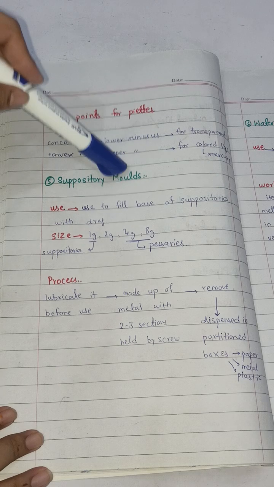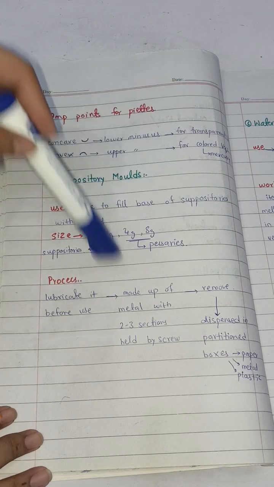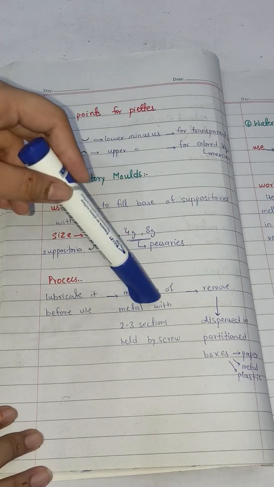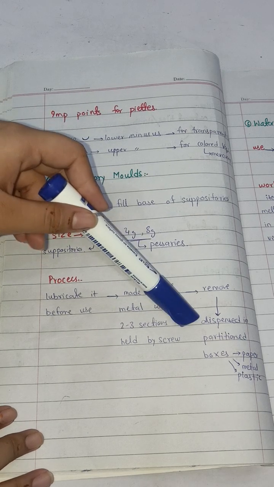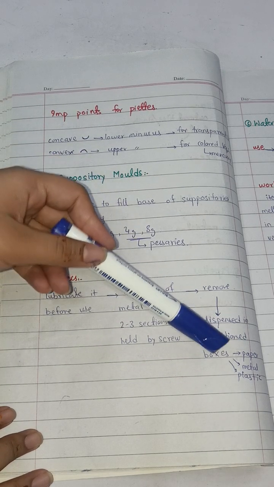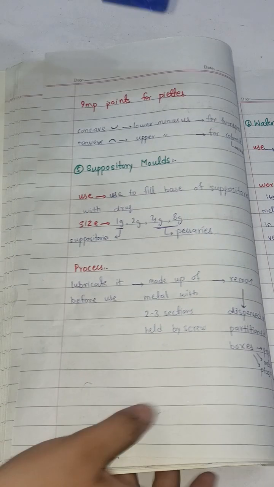You have to lubricate the suppository mold. It is made up of metal with two or three sections held by screws. You have to remove it, and dispense or partition it with paper, metal or plastic.